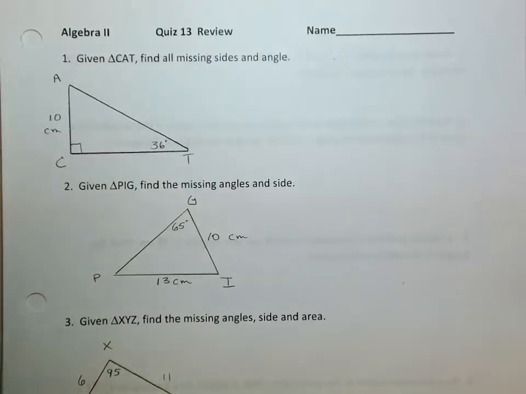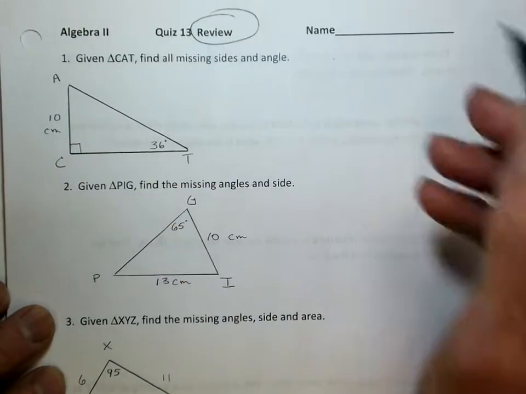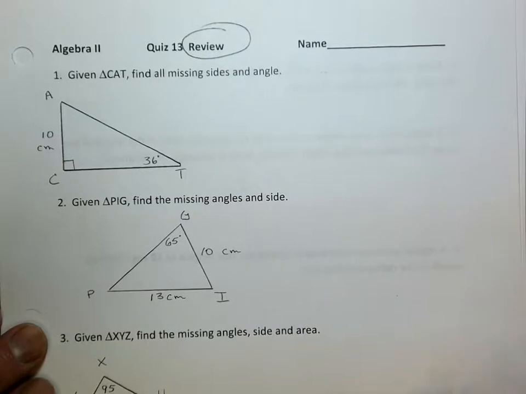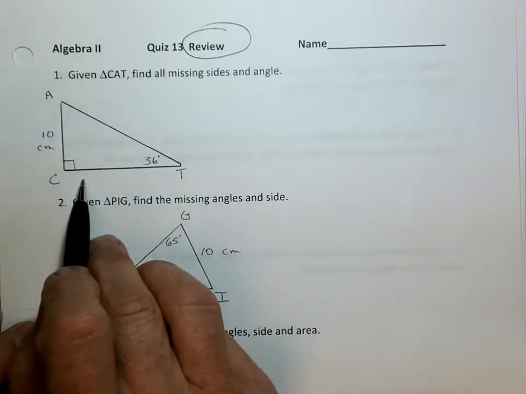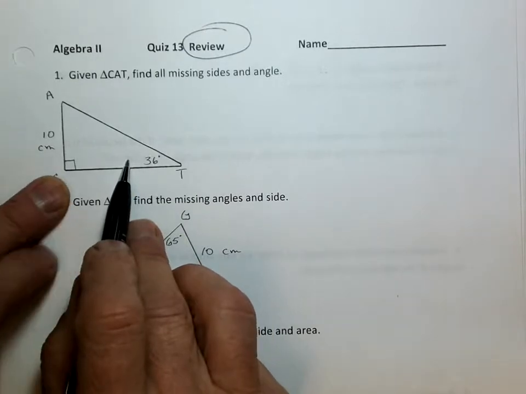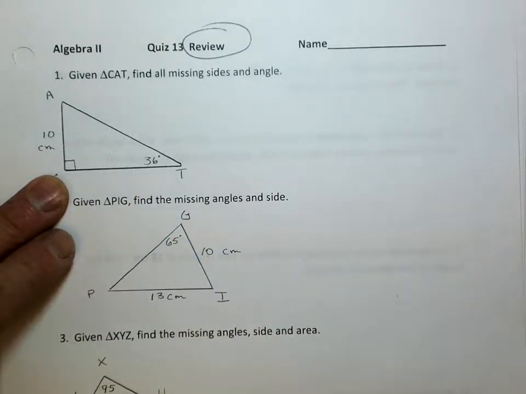So today, review for our trig quiz. So let's get started right after that. First of all, question number 1 is a right triangle. So I'm going to use my right triangle trig information, which is up on the board, the blue stuff, right? It's the blue. Sine, cosine, tangent, right?